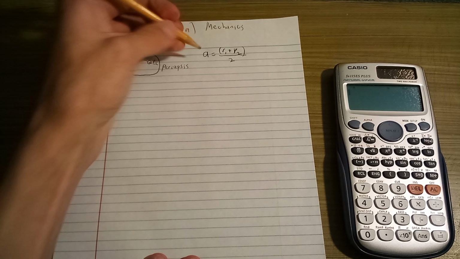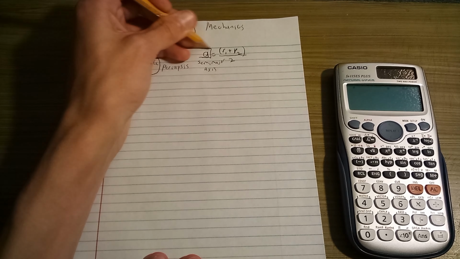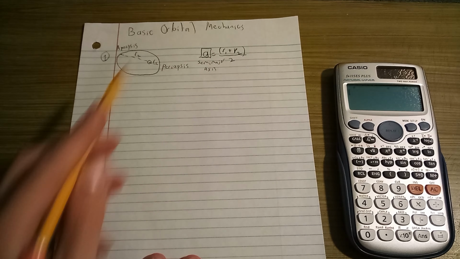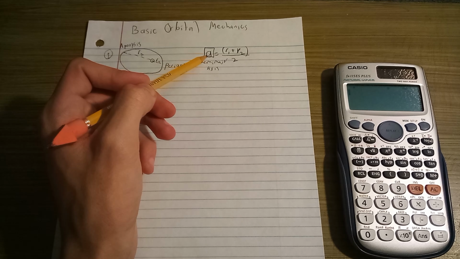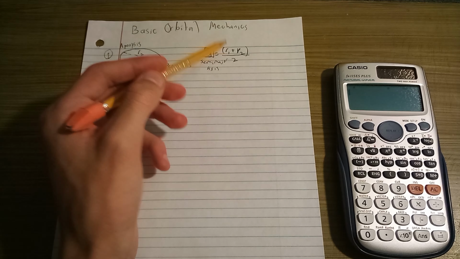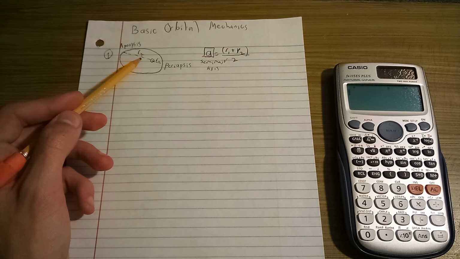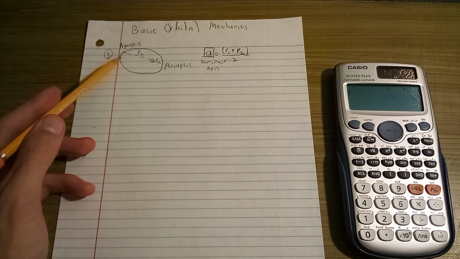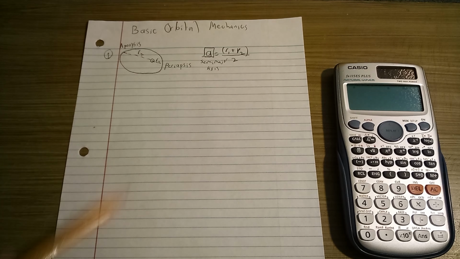This semi-major axis is very important because we're going to be using that later in our equations. So the semi-major axis is equal to the distance of our periapsis plus the distance of our apoapsis divided by 2. And so it is the value of this whole distance here cut in half.